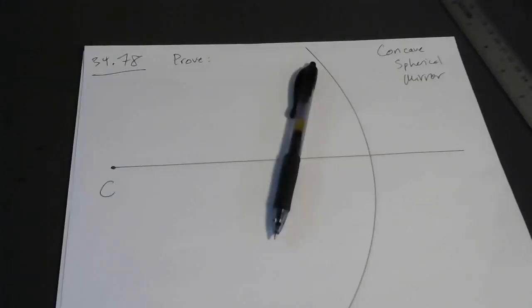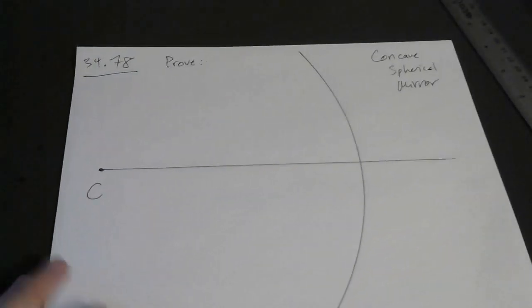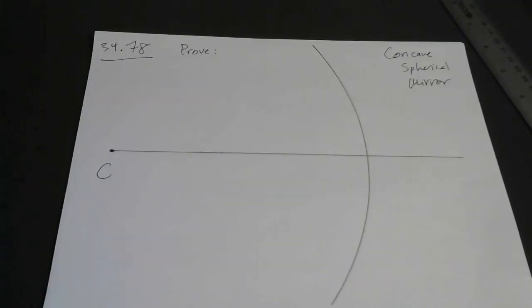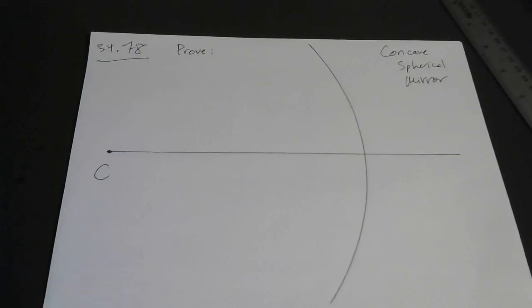Number 78 is another problem from your chapter, which was not assigned, but it's worth taking a look at. In this problem, you're supposed to prove the property of a concave spherical mirror, which allows us to use the mirror equation. Remember, the mirror equation looks identical to the thin lens equation.